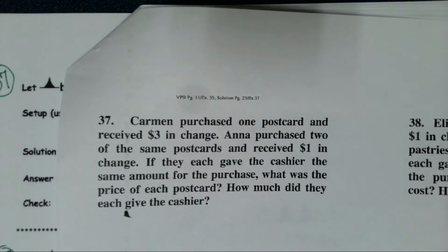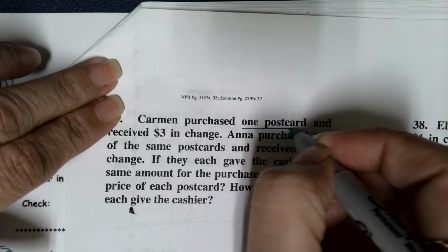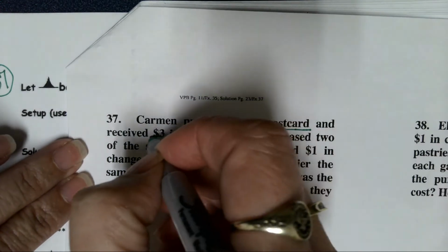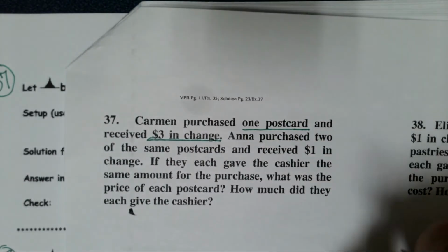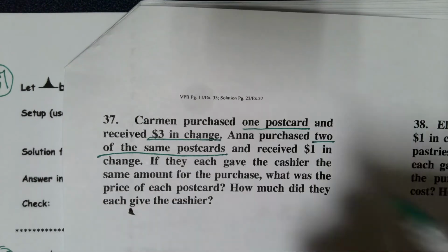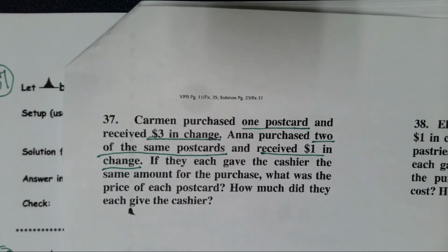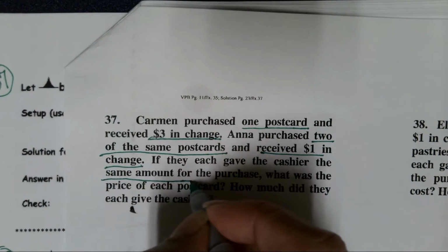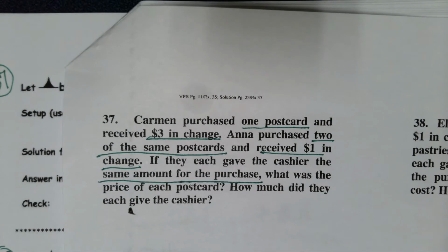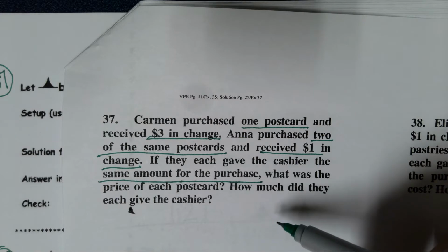Carmen purchased 1 postcard and received $3 in change. I know that 1 postcard seems to be important because it has a number with it, and $3 in change seems important. Anna purchased 2 of the same postcards, so that's important, and received $1 in change. If they each gave the cashier the same amount for the purchase, what was the price of each postcard? How much did they each give the cashier? We have 2 questions here. What was the price of each postcard, and how much did they each give the cashier?